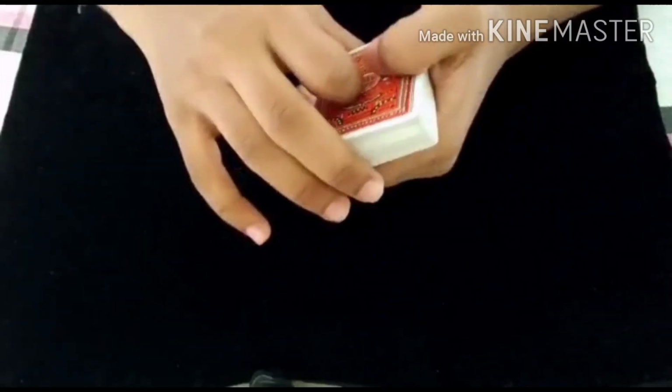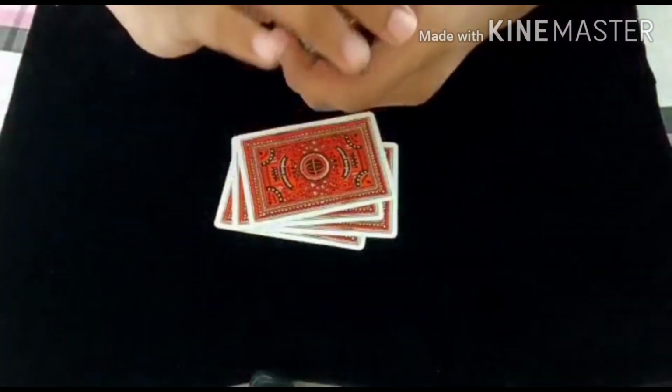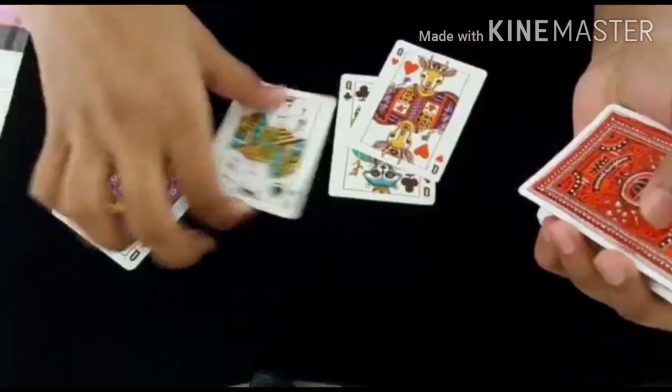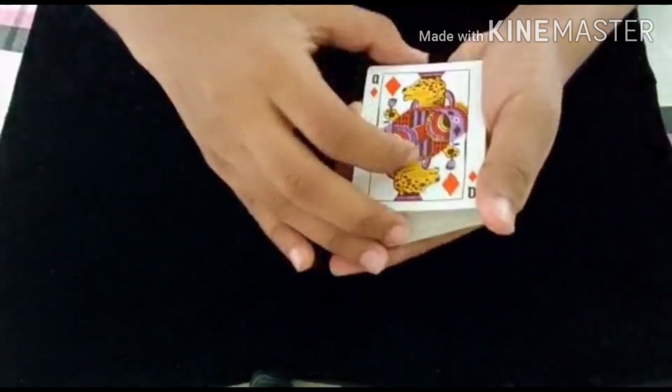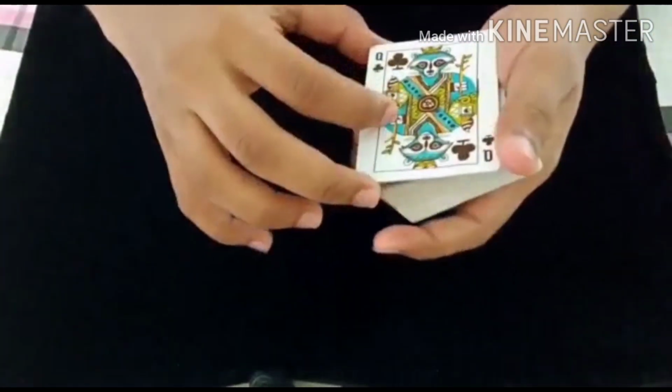So without further ado, let's get into the trick. Here we have a random deck of cards that can be shuffled, and I'm going to remove some cards, and these are the four famous queens. We have the four queens, and you can see we have the queen of diamonds, then the queen of spades, the queen of hearts, and the queen of clubs. The four queens can be placed right here, and the deck can be shuffled just like that.